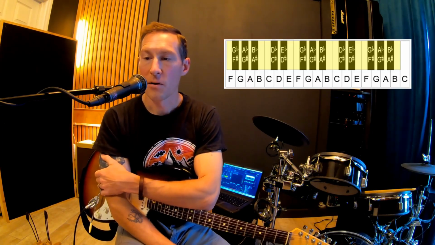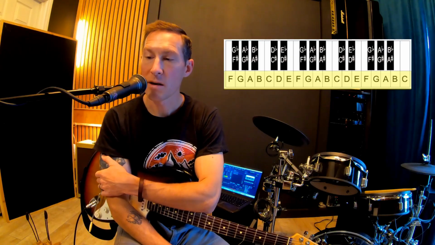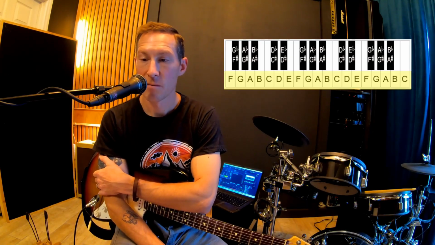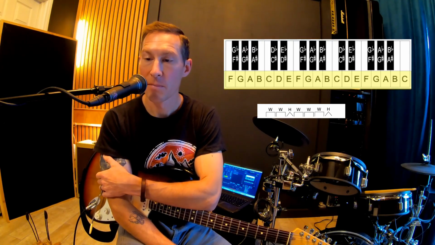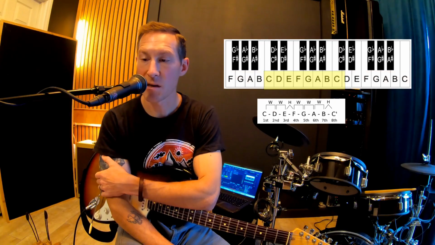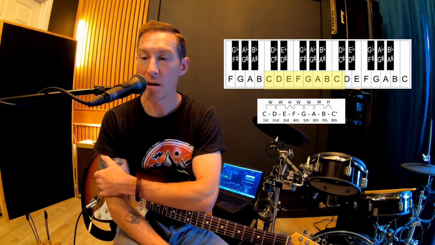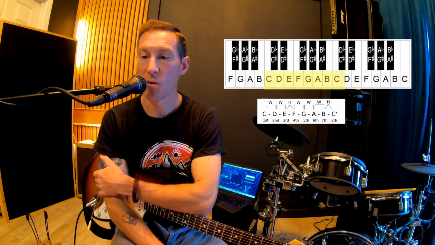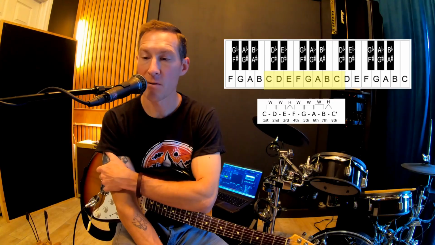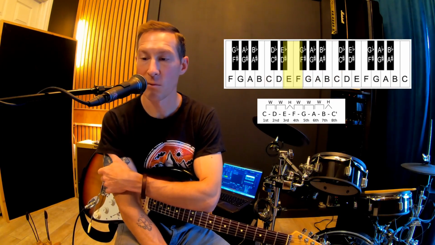Now on a piano, if we were to use only the white keys, just the natural notes, and we were to follow the major interval pattern, we'd have to begin on the note C. If we begin on C, we find we're able to follow that interval pattern of having a half step between the third and the fourth interval, and a half step between the seventh and the eighth interval. Everything else is a whole step.